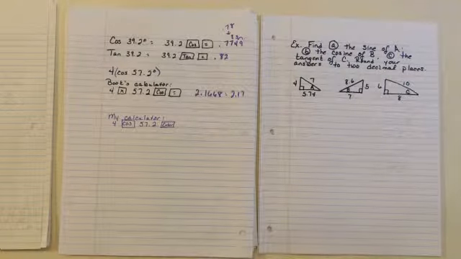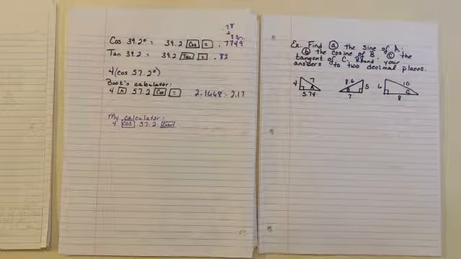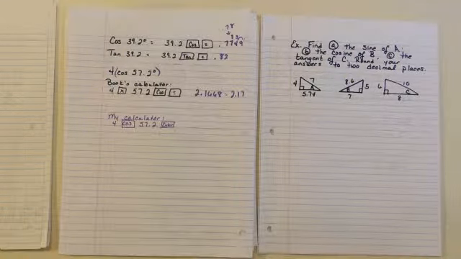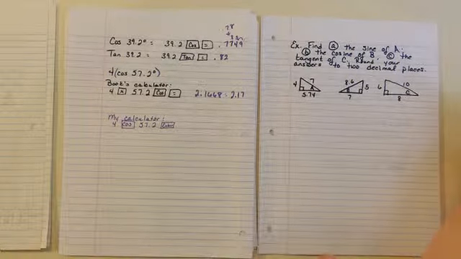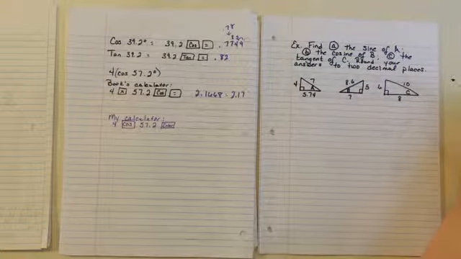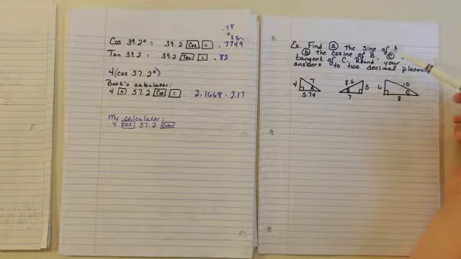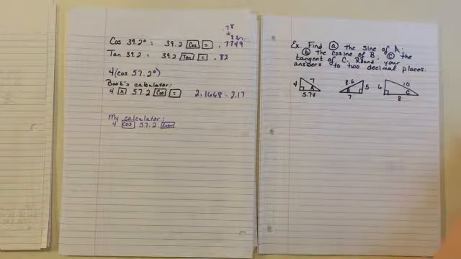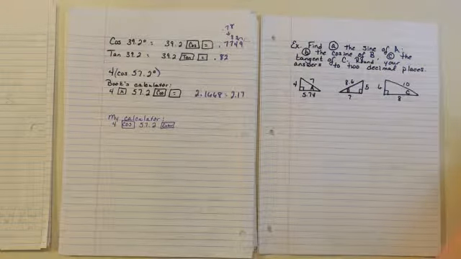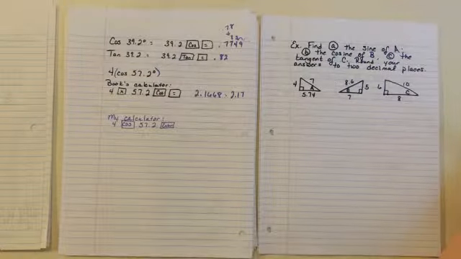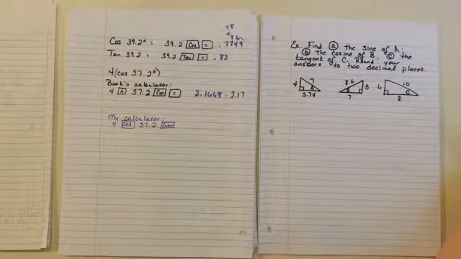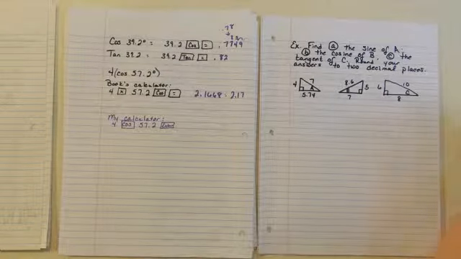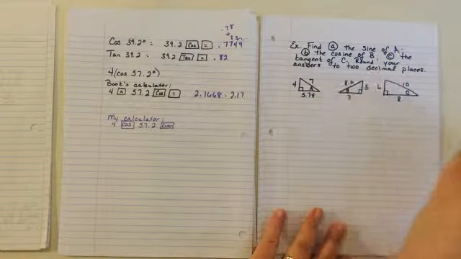So for convenience sake, unless otherwise specified, we're going to round these answers to 2 decimal places. Okay? Alright, here's an example. Find A, the sine of A, B, the cosine of B, and C, the tangent of C. Round your answers to 2 decimal places. So in this case, it isn't giving us the angle. We are just going to figure out the sine using the sides that we are given.